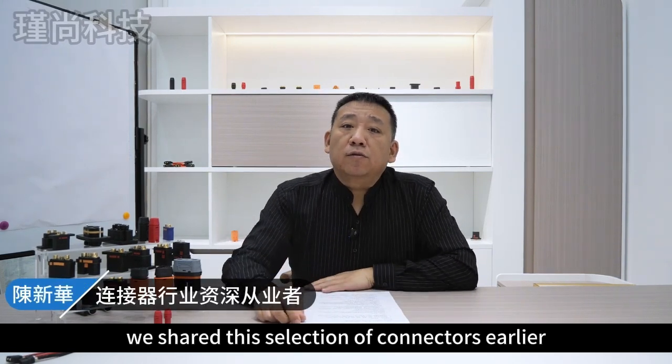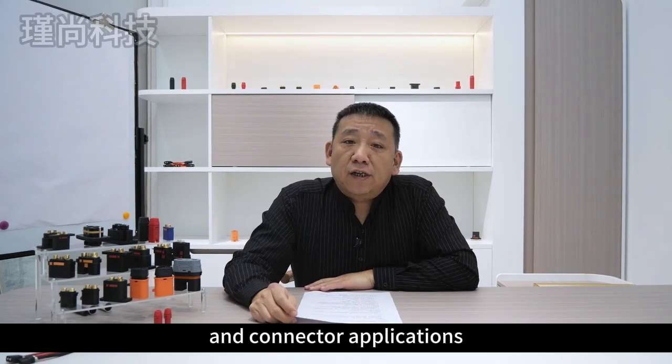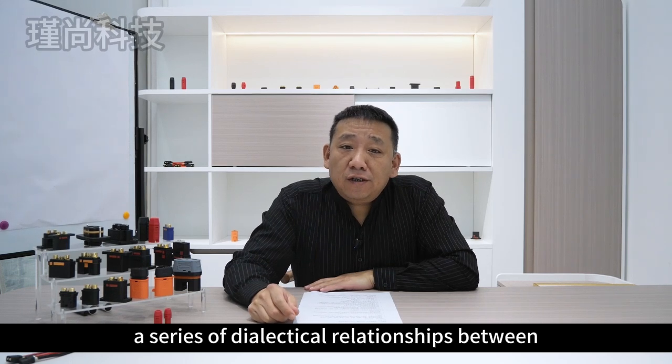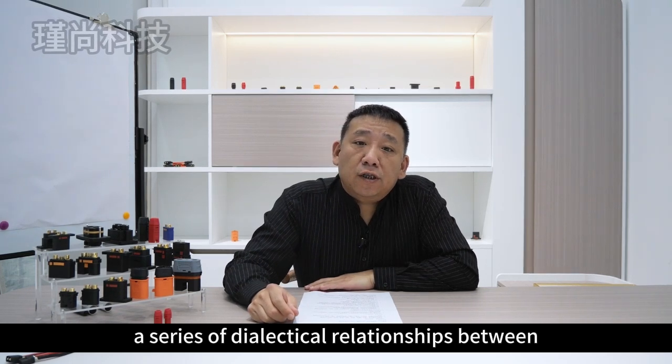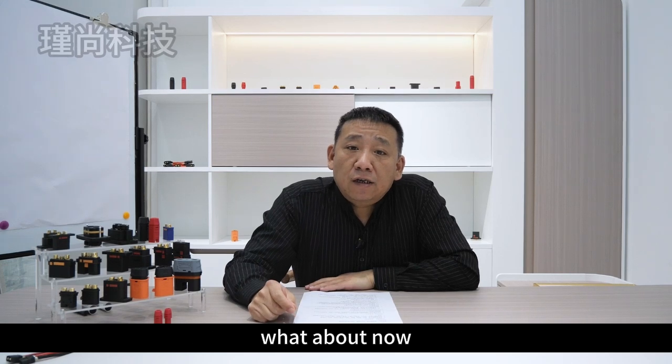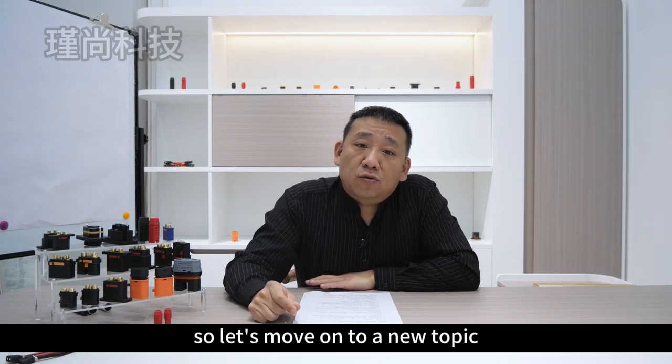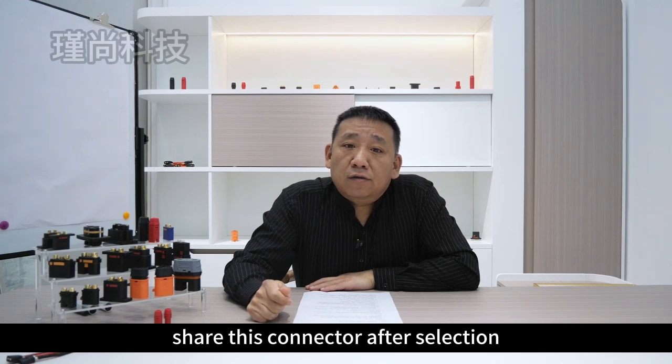We shared this selection of connectors earlier, and connector applications, a series of dialectical relationships. So let's move on to a new topic: after the selection of the connector.